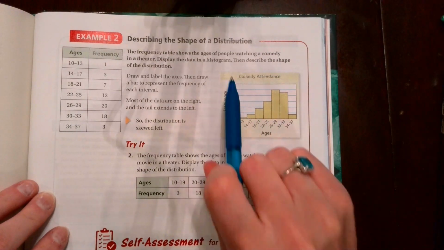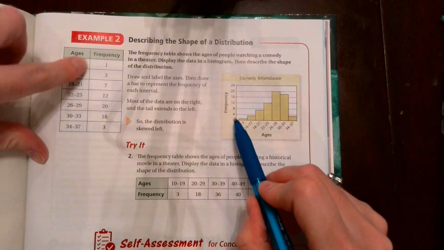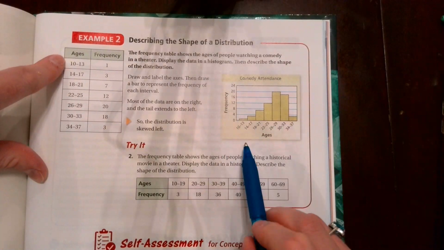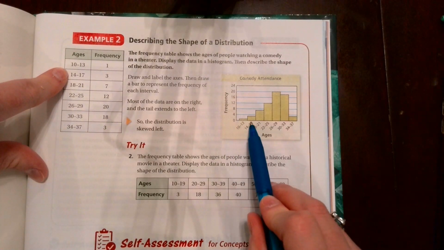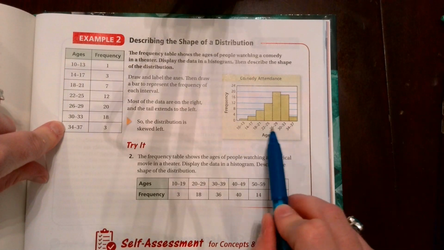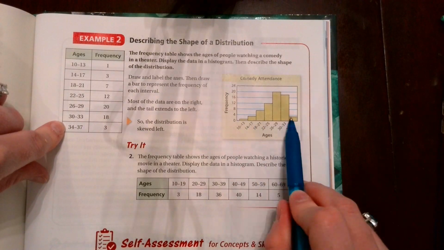Okay, so draw and label the axes. We have frequency, and then we have ages. I need to go all the way up to 20, so they counted by 4s. And then our intervals 10 to 13, 14 to 17, etc., all the way to 34 to 37. Notice how they're equal intervals as well. They're the same size. The bars are touching.